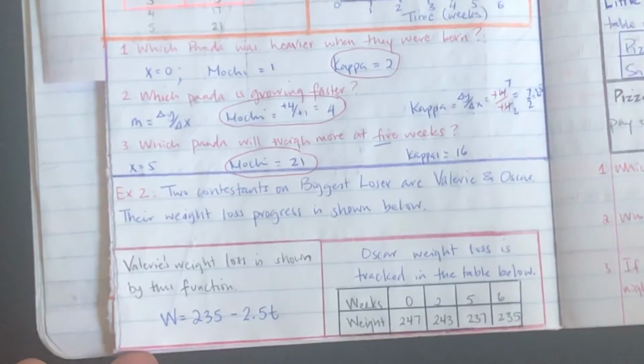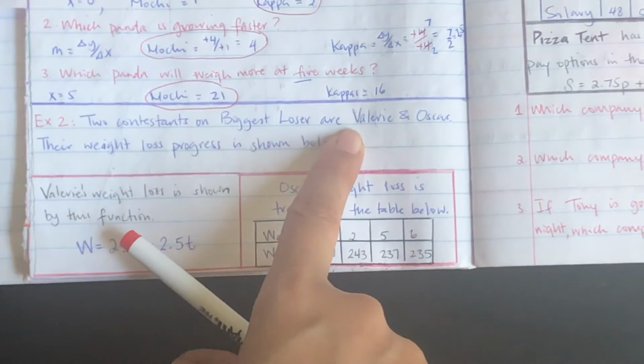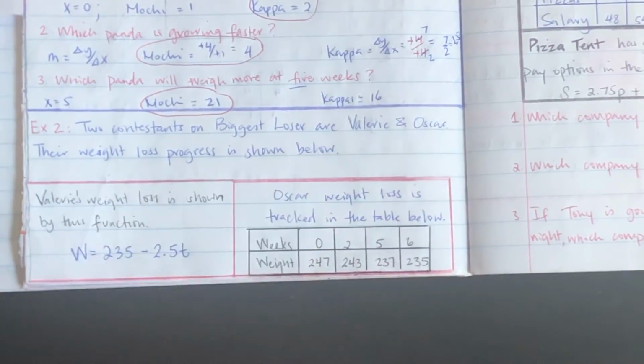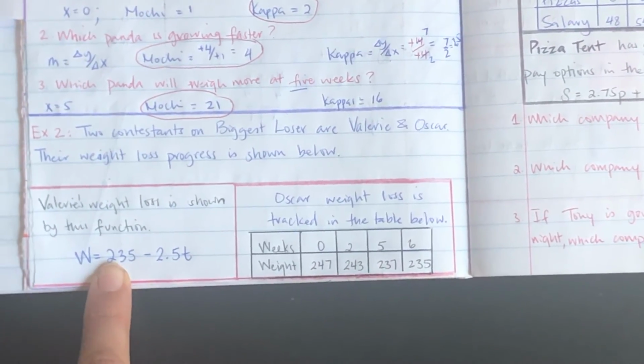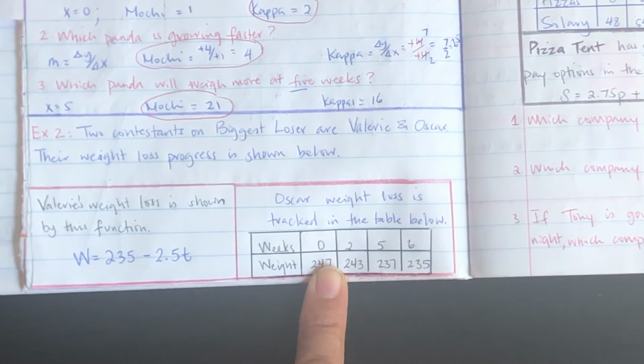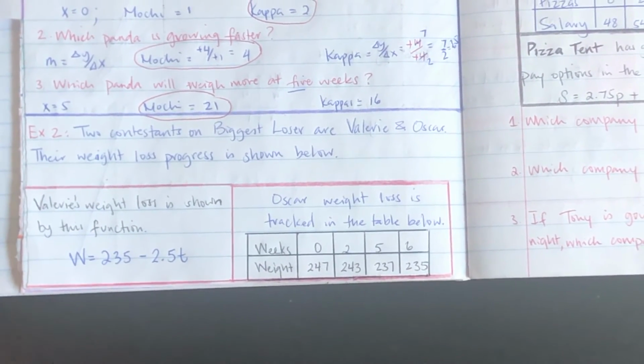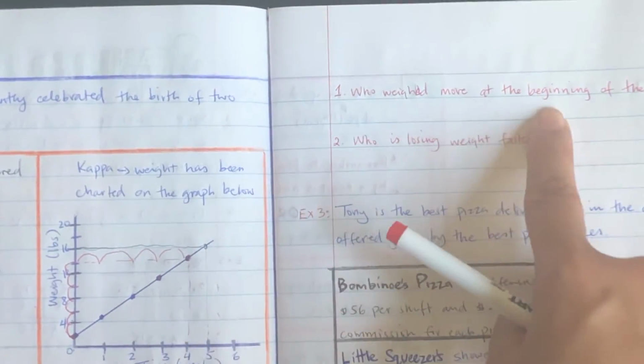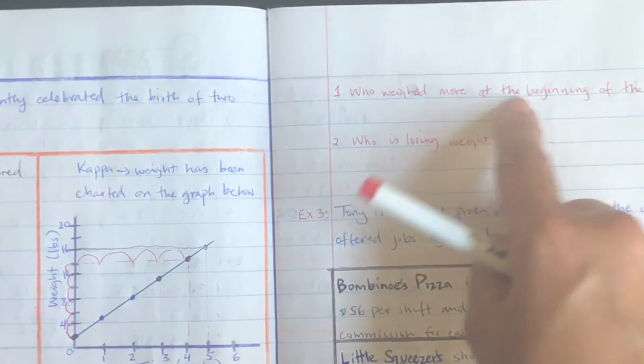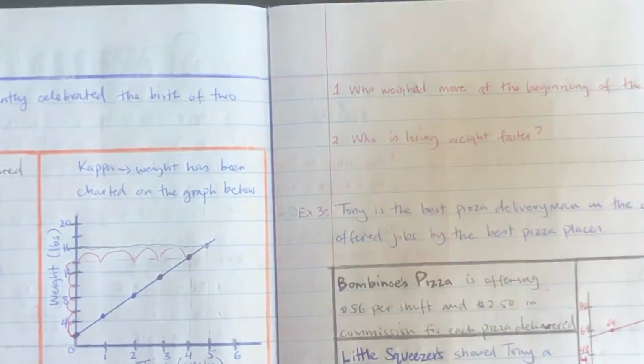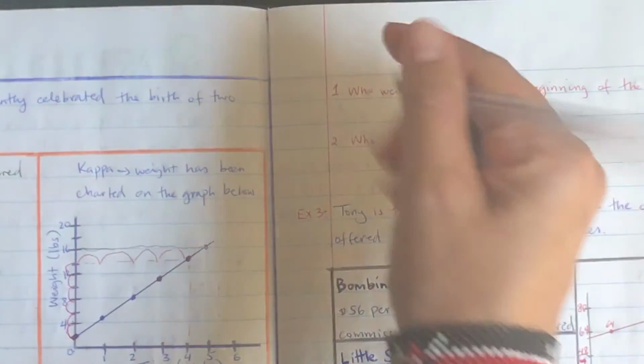All right, let's take a look at another example. Odessa, biggest loser are Valerie and Oscar. Their weight progress is shown below. So this time we have a function, an equation, and then we have a table. But you're going to do the same thing. You're going to be finding slope and y-intercepts and stuff like that. Question is, who weighed more at the beginning of the show? So at the beginning, has any time passed? No. So that's going to be when x is equal to 0.